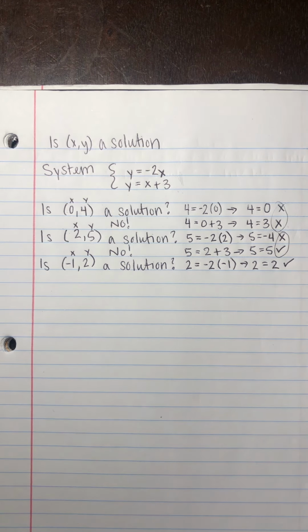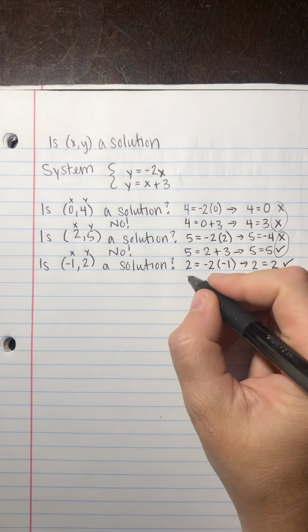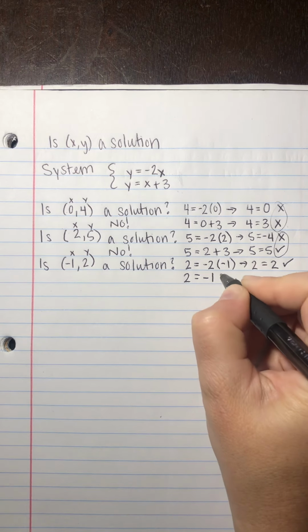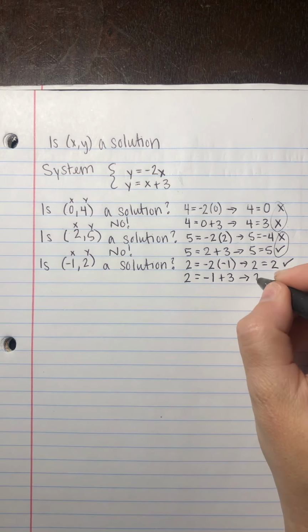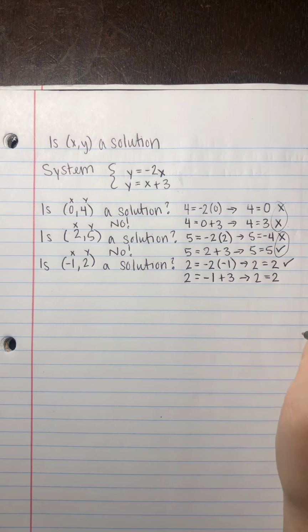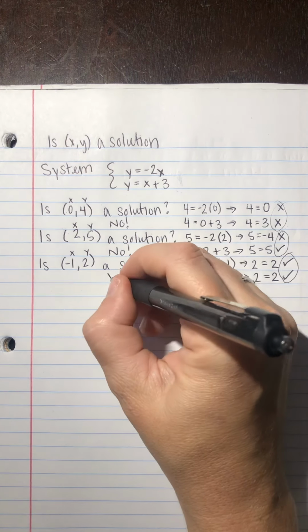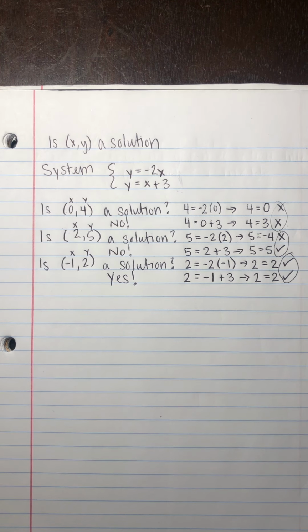So far, this one looks like it could be a solution. So we do have to check our second equation by plugging in our point. So we have 2 equals -1 plus 3, and if we do that math, 2 equals 2. So since both of these were correct, this is the solution to our system of equations, which means that is the intersecting point there.